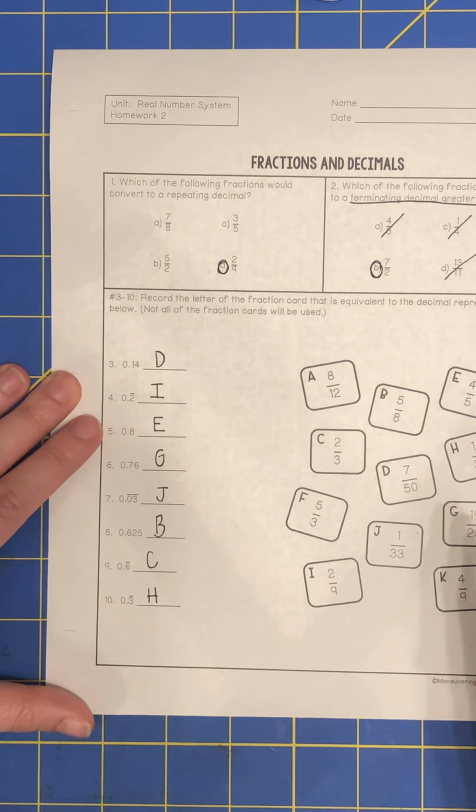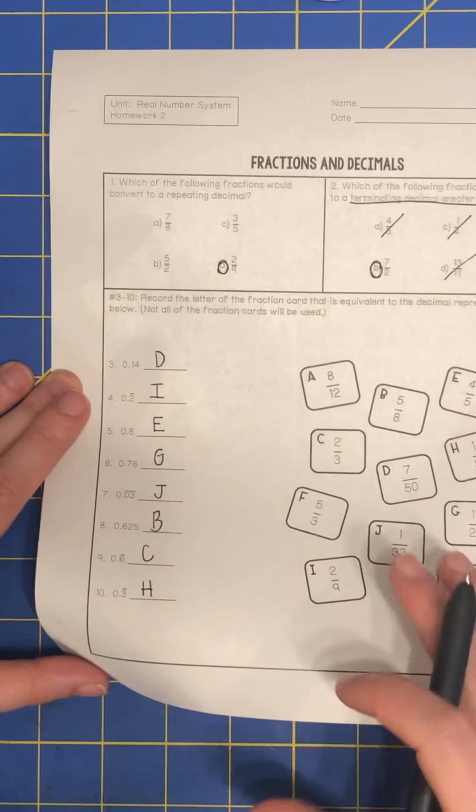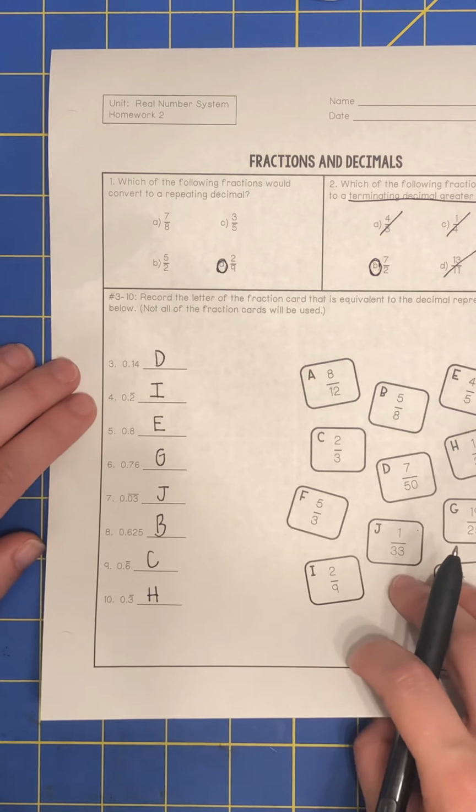So that's homework assignment number 2, and now we will get ready for lesson number 3 today.